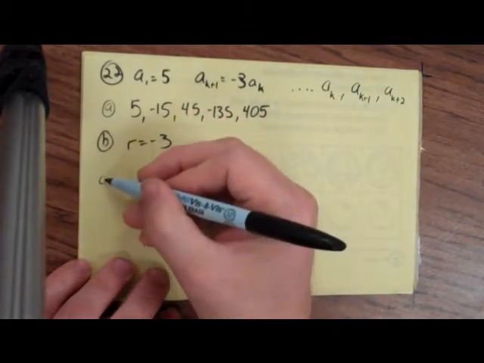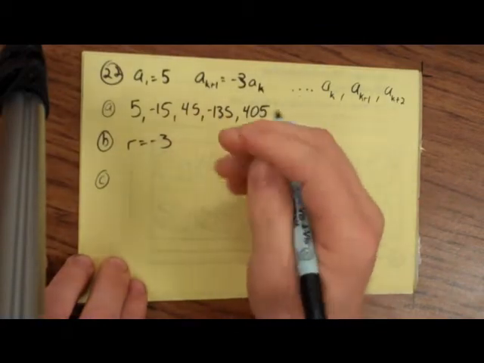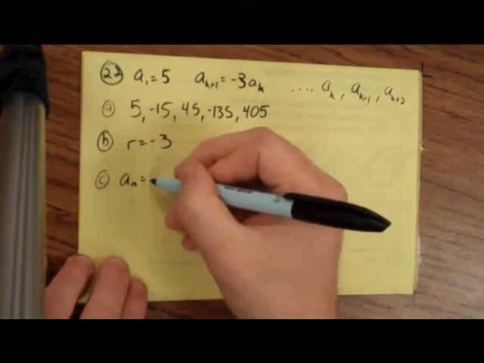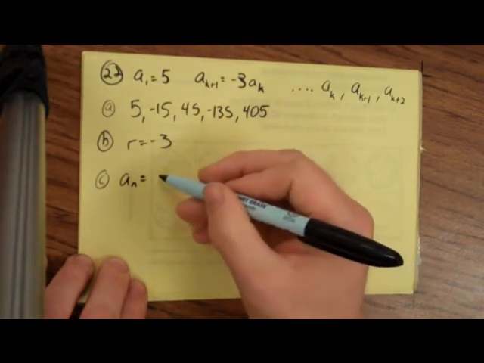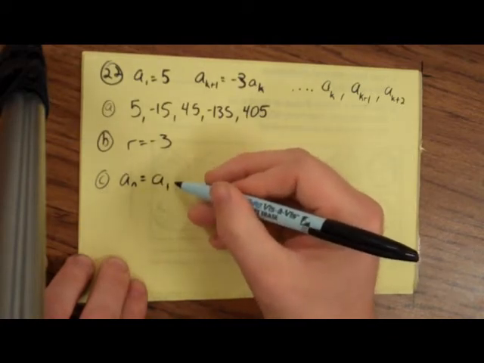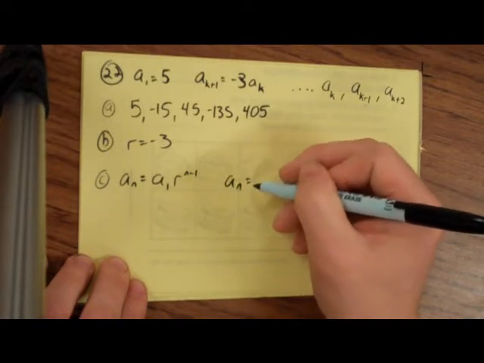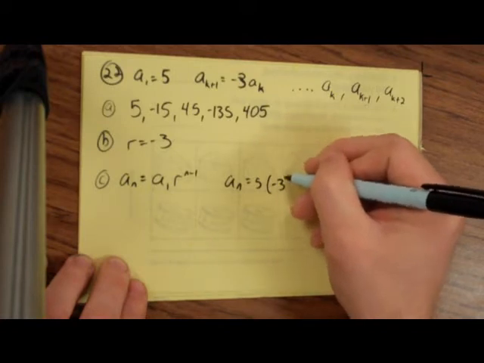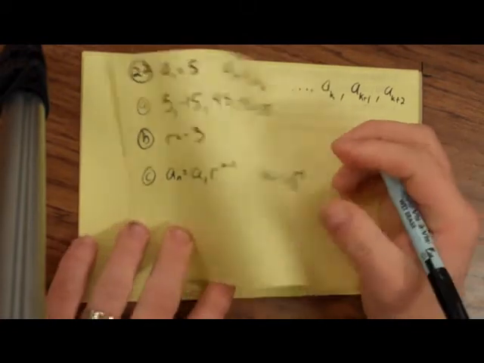So now part C, the last part of this question, is what's the formula, the rule for getting a sub n. So a sub n is equal to, remember what that formula is, a sub 1 times r to the n minus 1. So a sub n is equal to a sub 1, which is 5, times negative 3, that's the common ratio, to the n minus 1. And we're done.